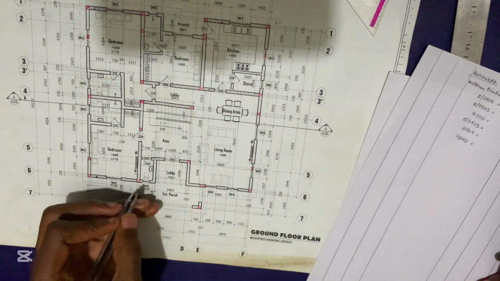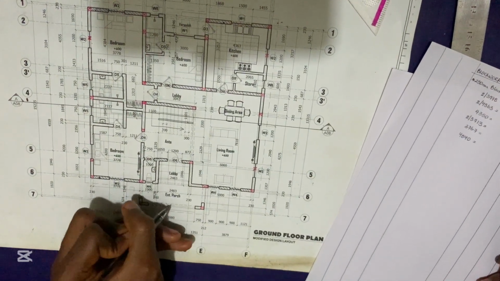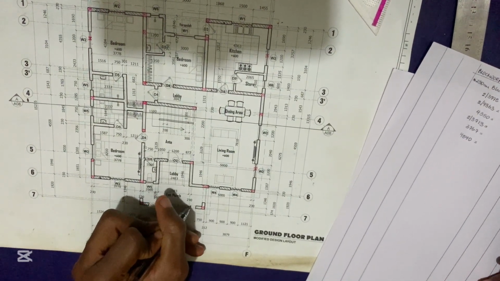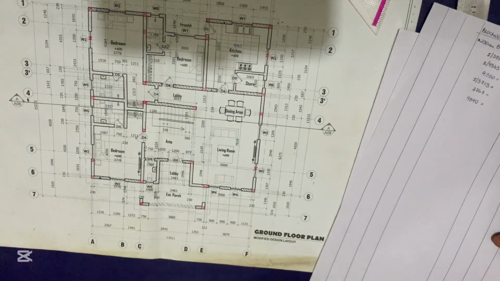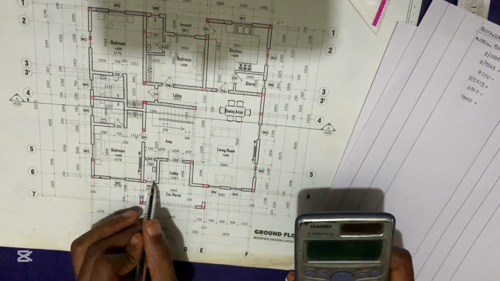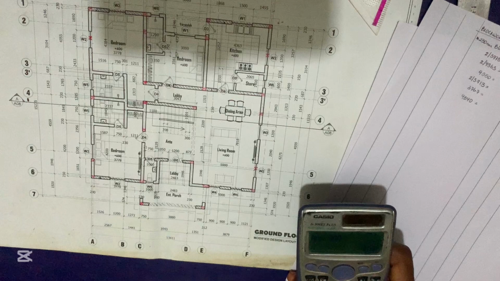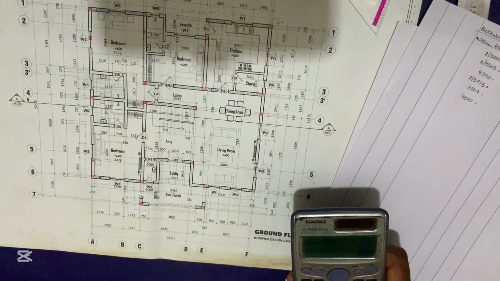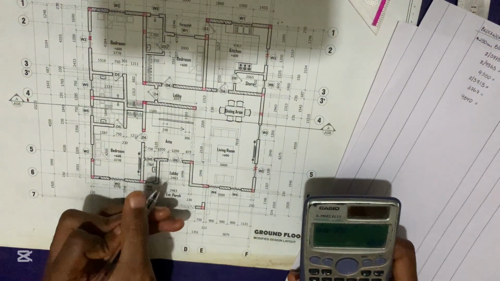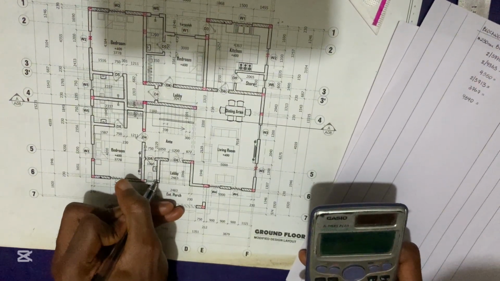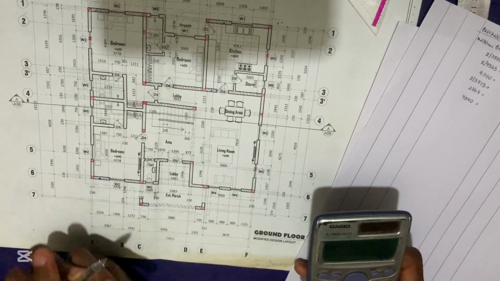So it means that the dimension for this blockwork here will be 4,840. So the next one we're going to be looking at is the individual blockwork inside the floor plan. So we're going to be looking at this floor plan here horizontally. So if I do this, you can see this horizontal blockwork here. That's what we're going to be looking at.